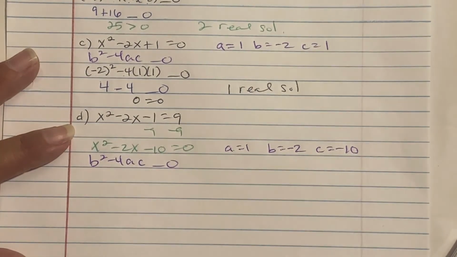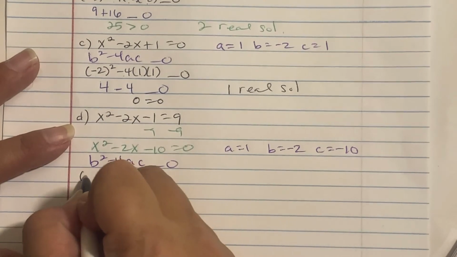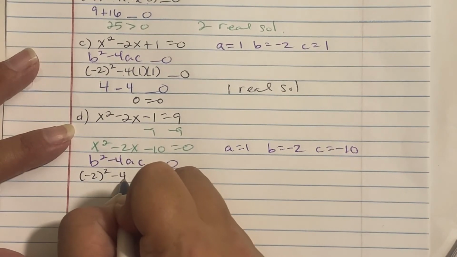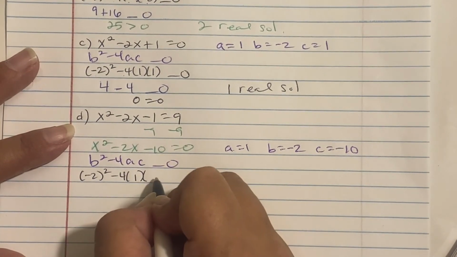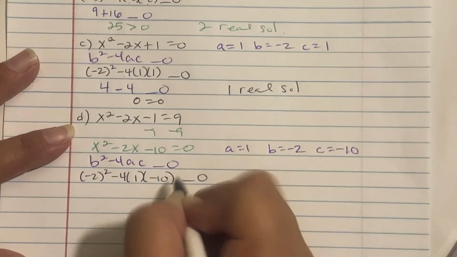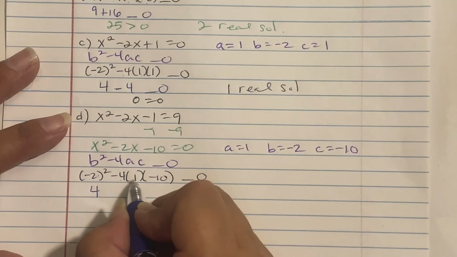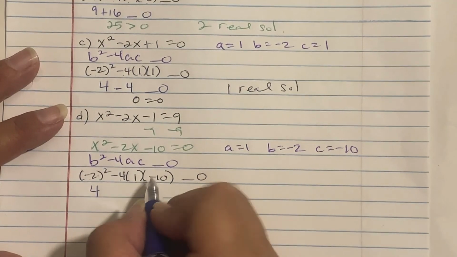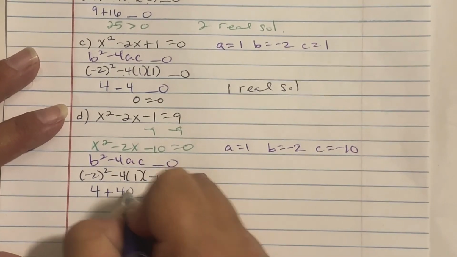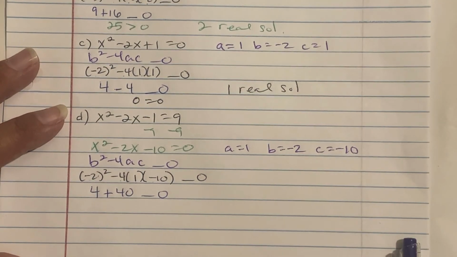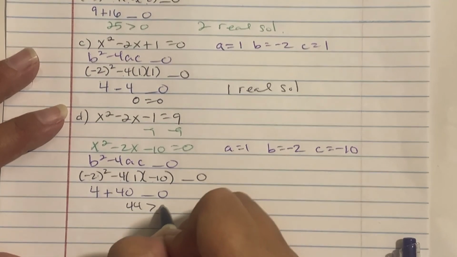B is -2 that we're squaring, minus 4 times the a, which is 1, and the c, which is -10. So -2 squared is 4. -4 times 1 is -4, times the -10 is positive 40. So 44 is greater than 0, so we have two real solutions.